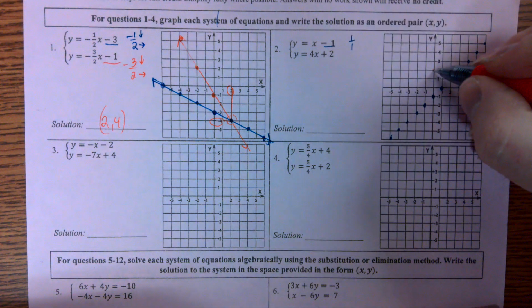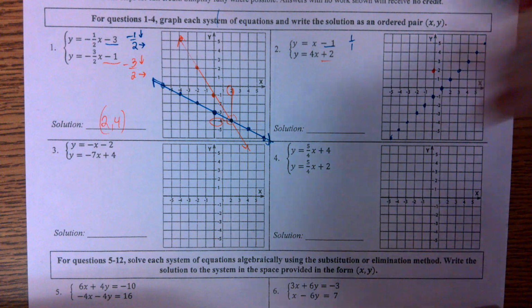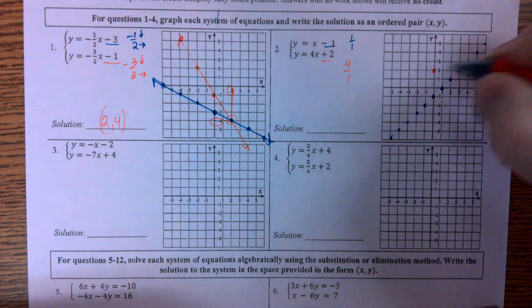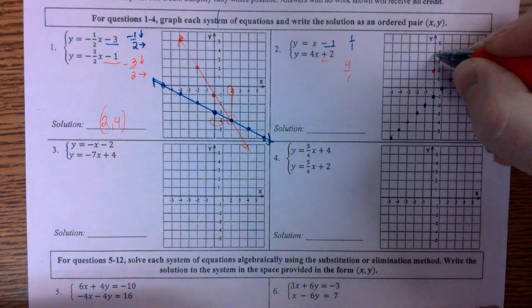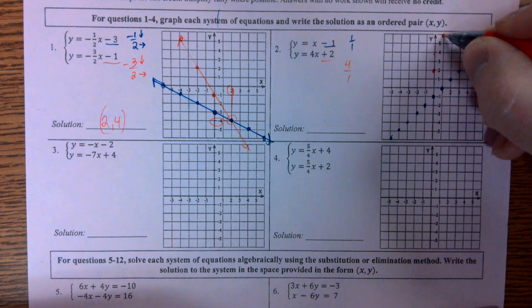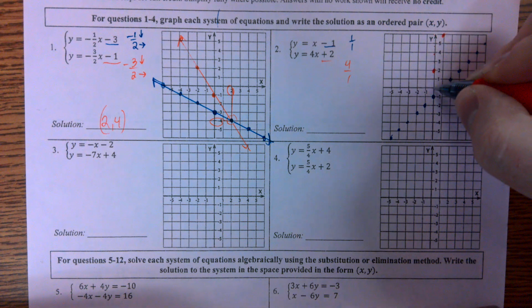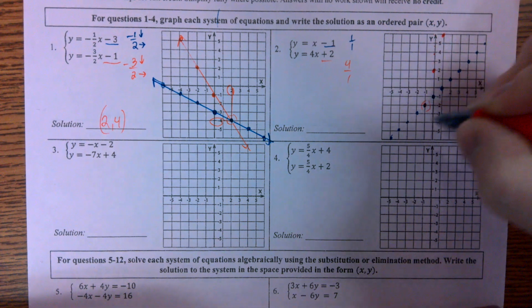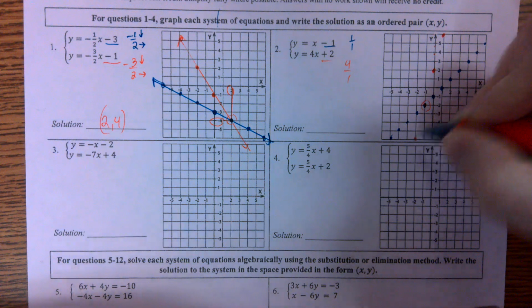My next equation starts at +2. My slope is 4 over 1. So I'm going to go up 1, 2, 3, 4 over 1. I'm going to go down 1, 2, 3, 4 over 1.